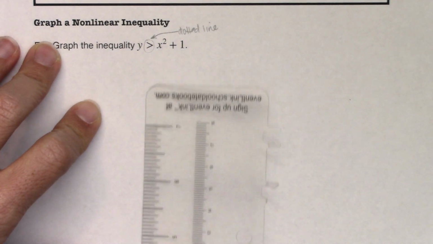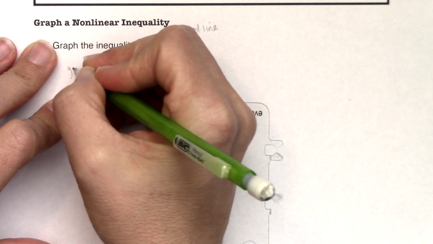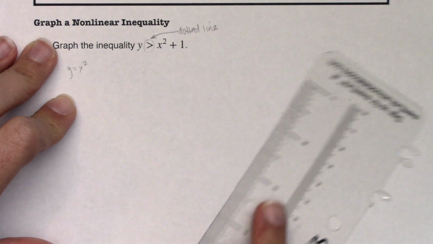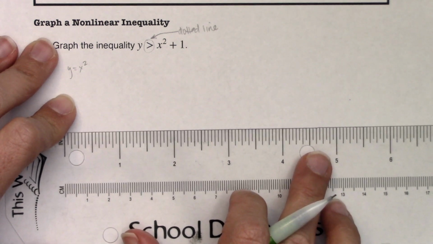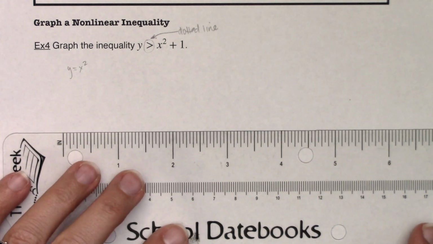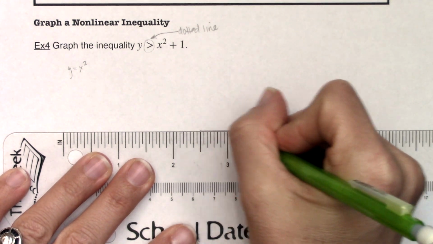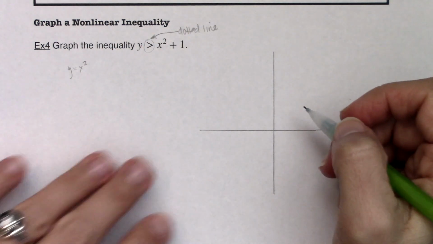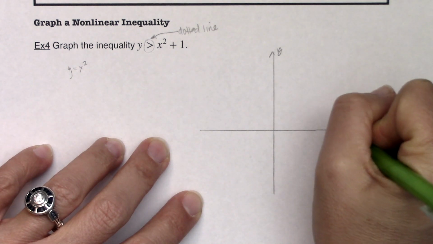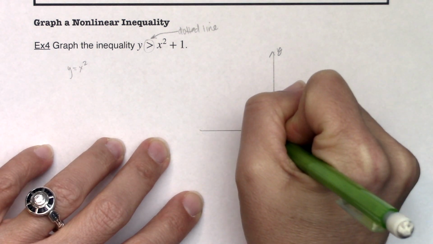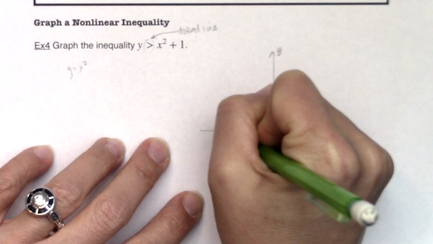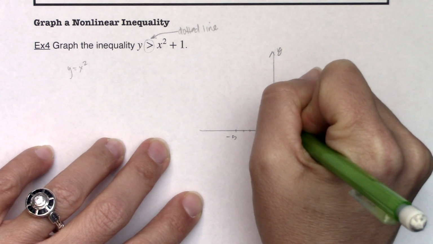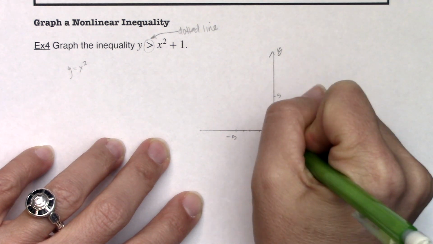But this is my toolkit function, right? We know what y equals x squared looks like, vertex at the origin, but I'm 1 unit up from that. So I'm going to go ahead and sketch a graph of that. I want to make sure you can see it. Yeah, you can. All right, there, okay. So let me go ahead and scale it. I'll just do my favorite 1, 2, 3, 4, 5, 1, 2, 3, 4, 5. Now let me go up 5 and down 5.